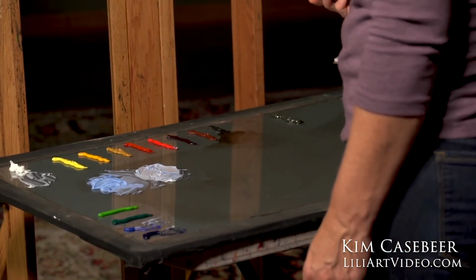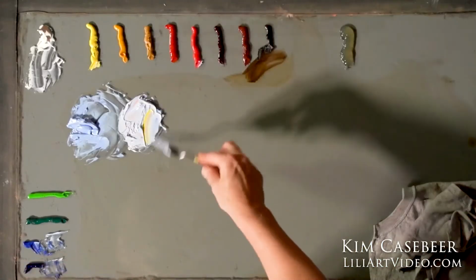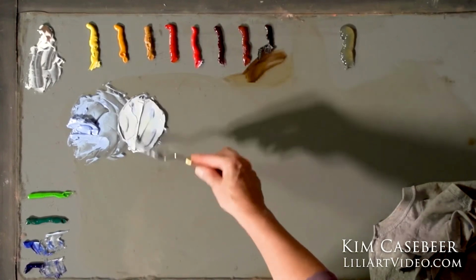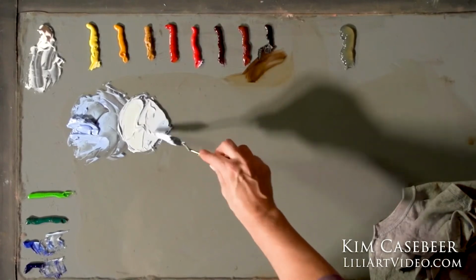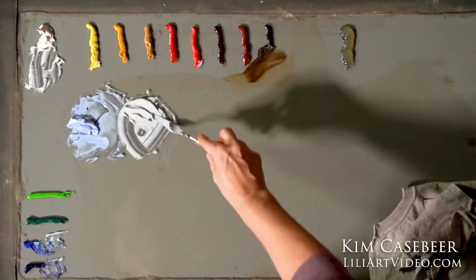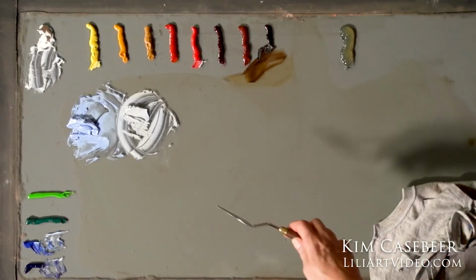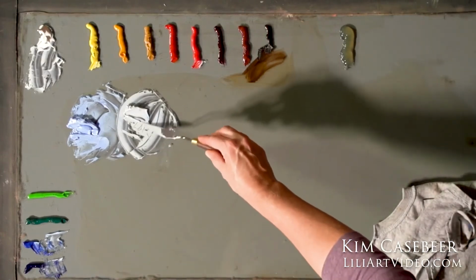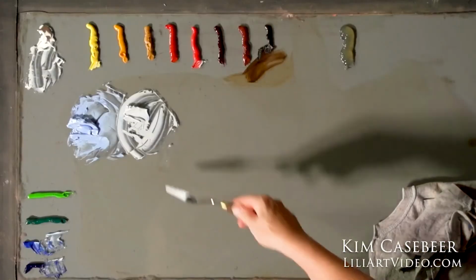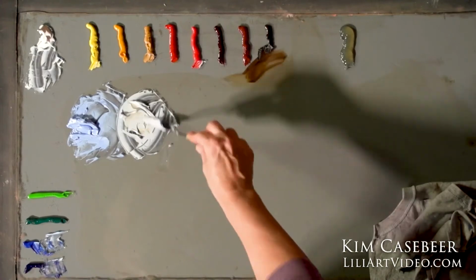And then a yellow. We'll start with the lemon yellow. I'm going to start with a cooler yellow. That's why I made that choice. I want it to remain a bit cooler. And hold that up to the color study. That looks too cool. So I'm going to add some yellow ochre in there.